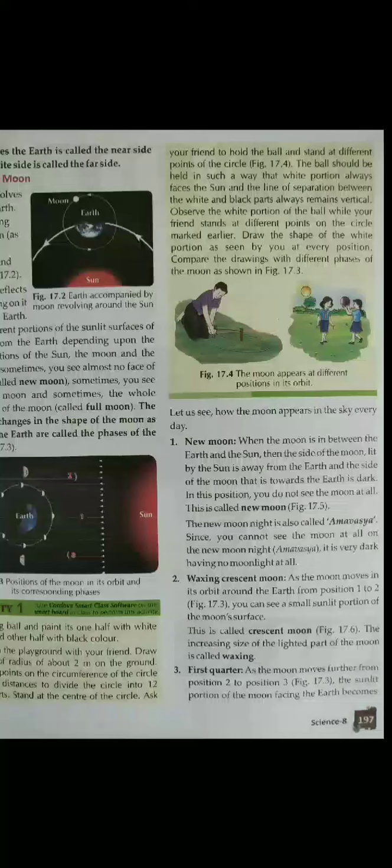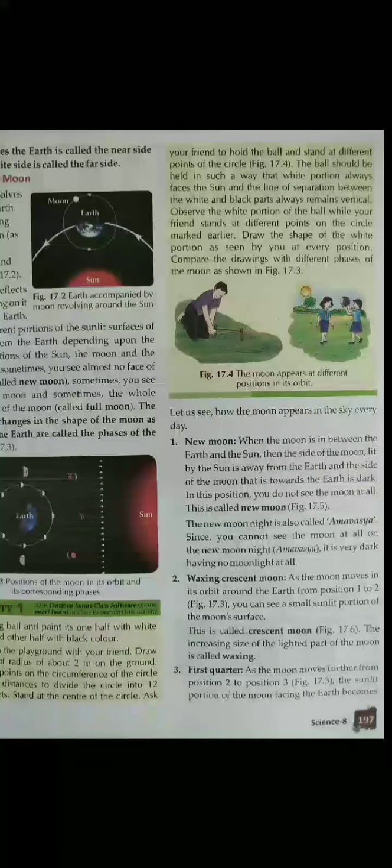In this position, you do not see the moon at all. This is called the new moon. In figure number 17.5, you can see that the new moon night is also called Amavasya. Since you cannot see the moon at all on the new moon night, Amavasya, it is very dark, having no moonlight at all.